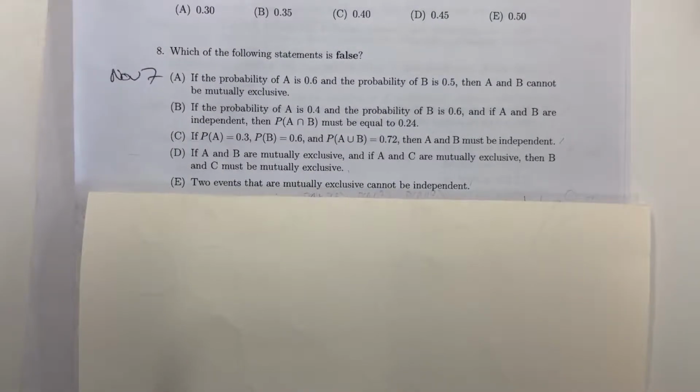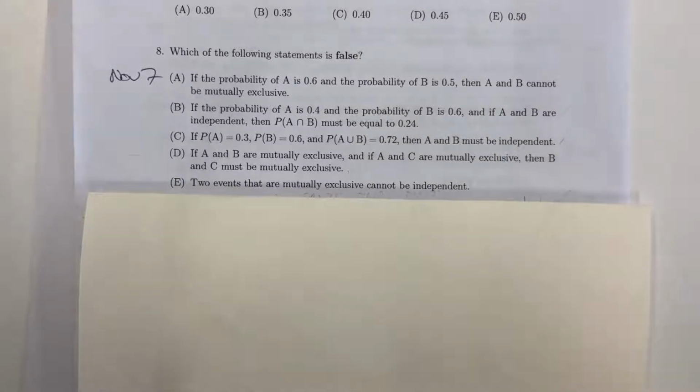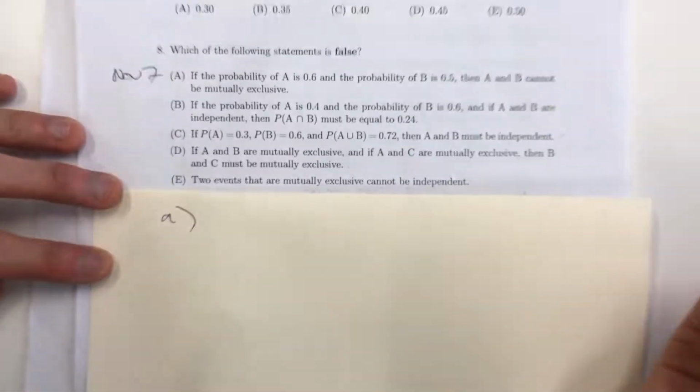I'll be going over question 8 from sample final number 3. So we are asked which of the following statements are false. So let's look at each letter choice. Letter choice A.